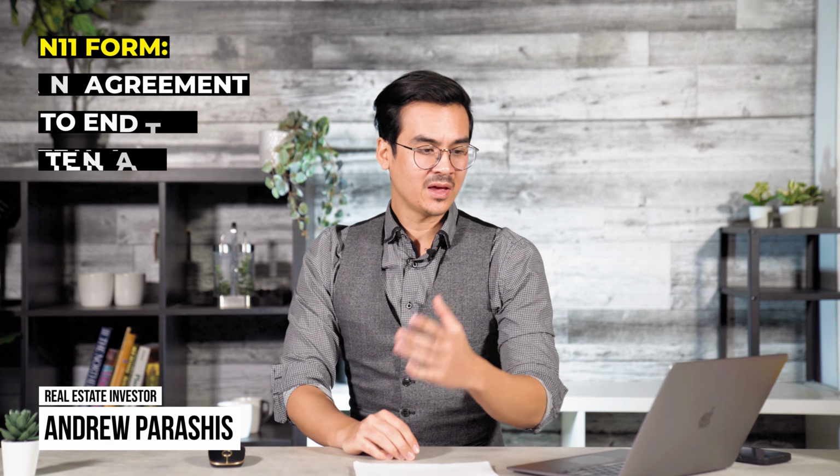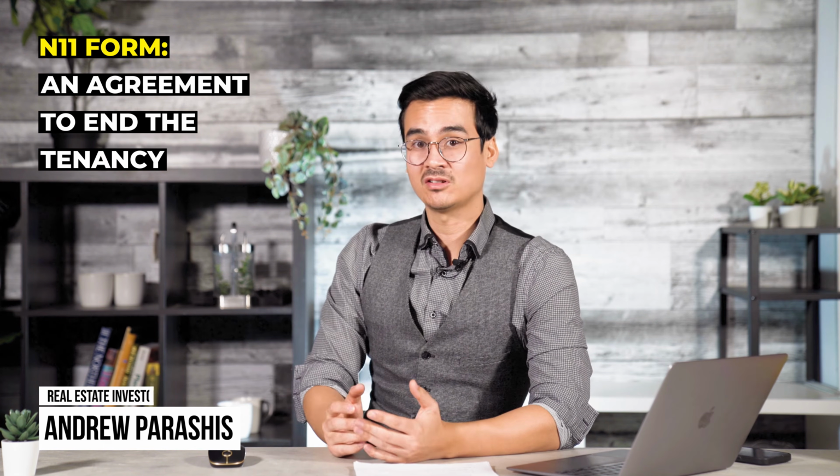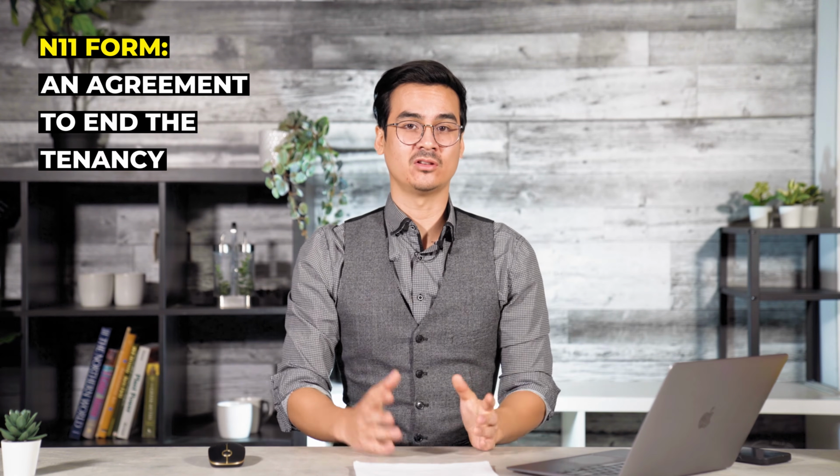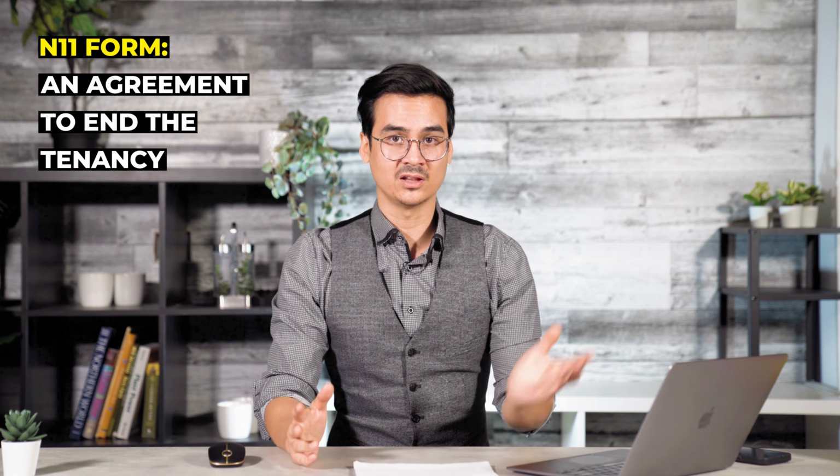So let's start off with what an N11 form is. An N11 form is an agreement to end the tenancy. Generally speaking, this used to be called a mutual agreement to end the tenancy, because this form was typically used because both parties have agreed that they want to terminate the tenancy for whatever reason it might be. People use this form because there is no dispute and both parties agree. It just adds a degree of formality to the process.